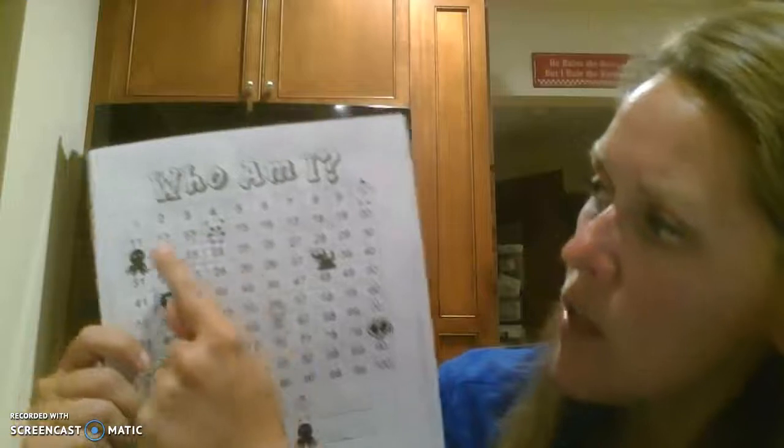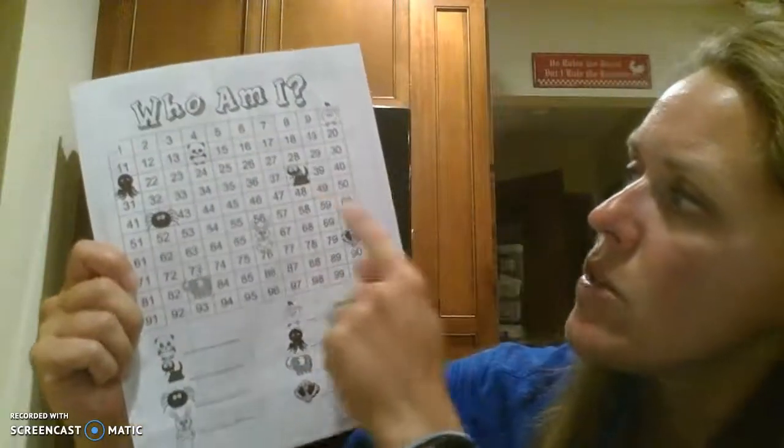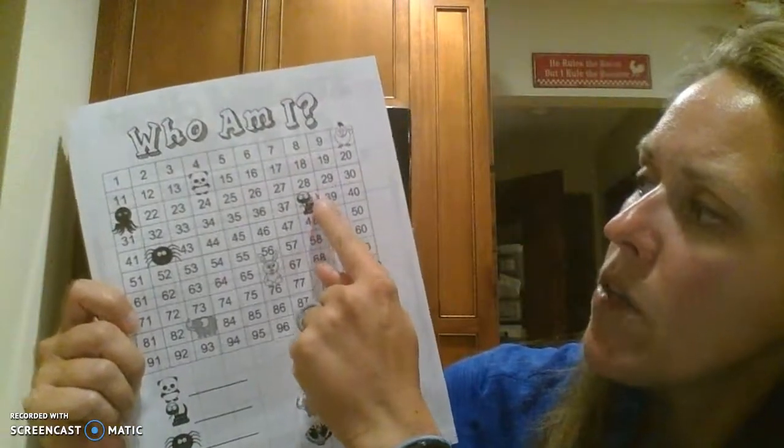So you have to look at the numbers 11, 12, 13. I wonder what number is the panda. Do you know what number it is? You're going to come down here to the panda and write the correct number on the blank right there. Same with the snake. Find the snake up here. It's right here. What number do you think is hiding behind the snake? And you're going to write that in the blank.